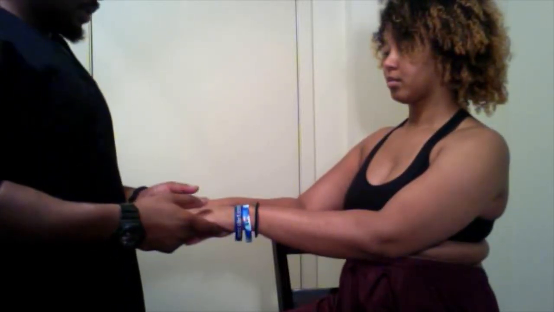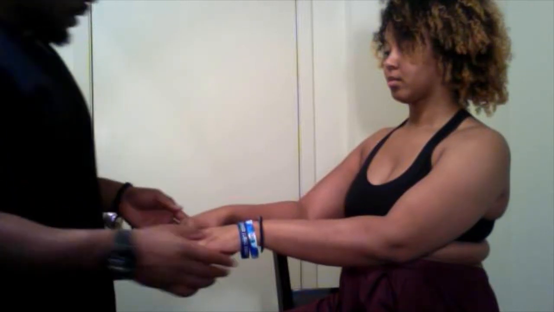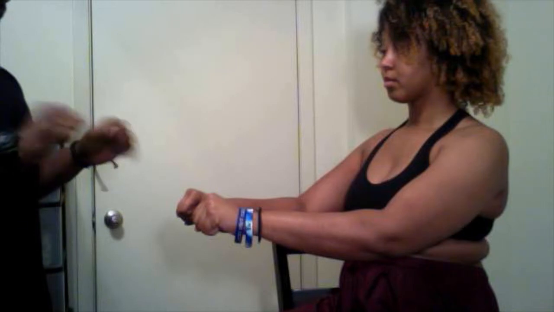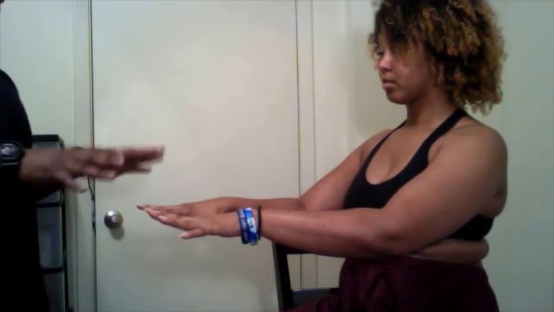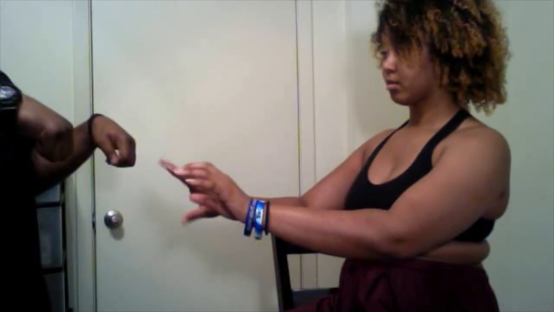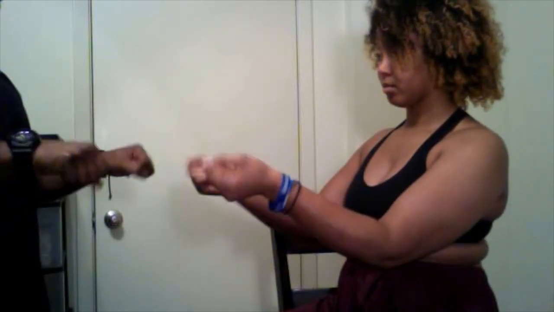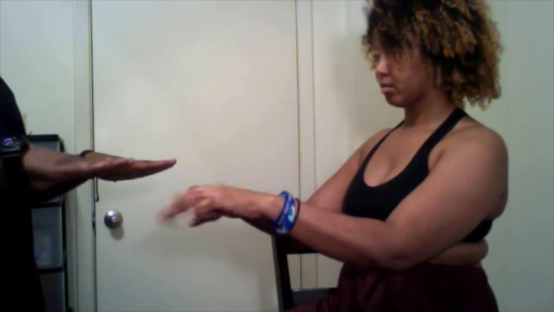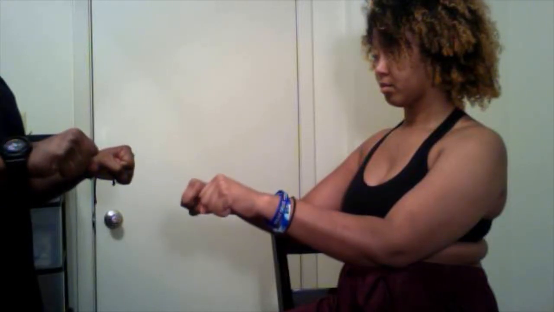Now I'm going to begin testing her range of motion. Starting with her hands, can you make a fist? Spread your fingers. Can you touch your fingers to your thumb? Correct. Bend your wrists and extend them. Can you rotate your wrist? Open your hand straight, make a fist again.